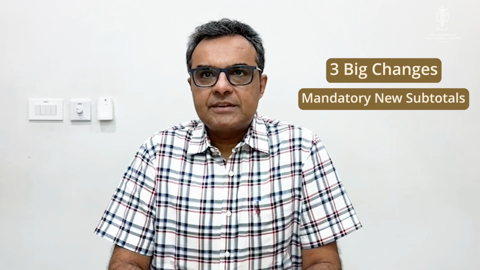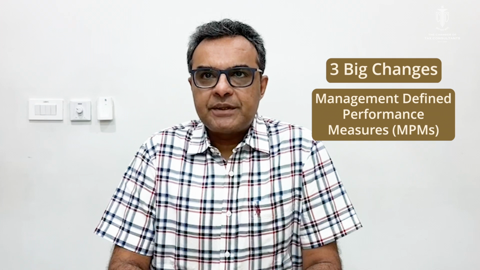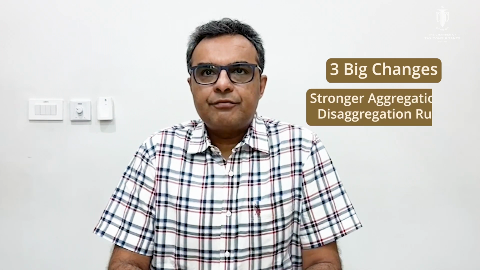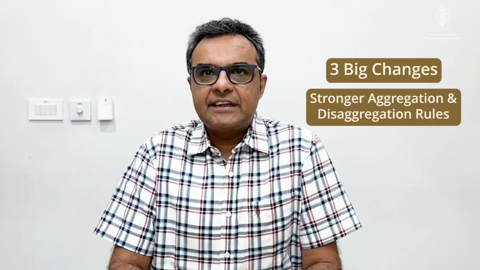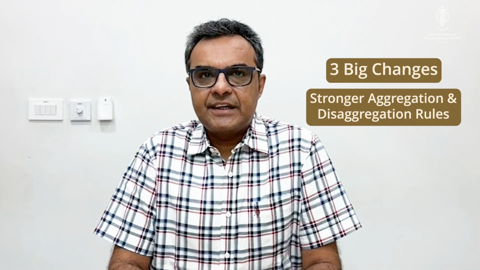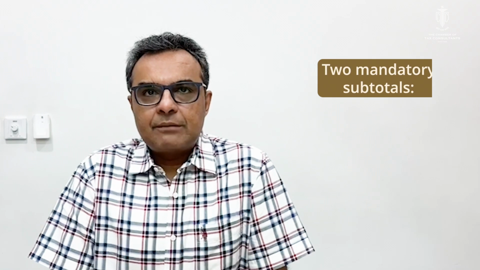The main goal of the new standard is to improve clarity, comparability, and transparency, and cater to the needs and concerns of the investor and analyst community. There are three main changes as compared to the earlier standard, with an overall objective to improve the reporting of financial performance. These three changes are: present two new subtotals in profit or loss, disclose management-defined performance measures, and follow enhanced rules for grouping and breaking down information, that is aggregation and disaggregation. Let's come to the first change.